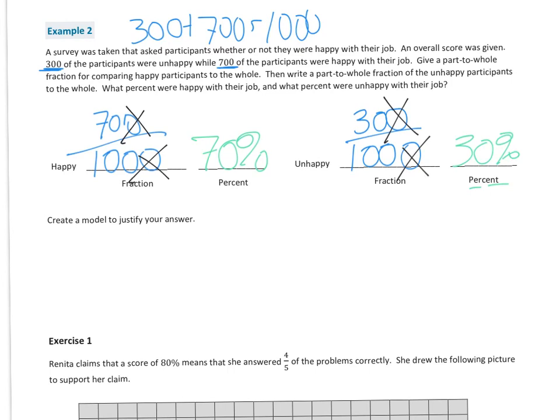All right, in your small groups, get started on exercise 1. Good luck.